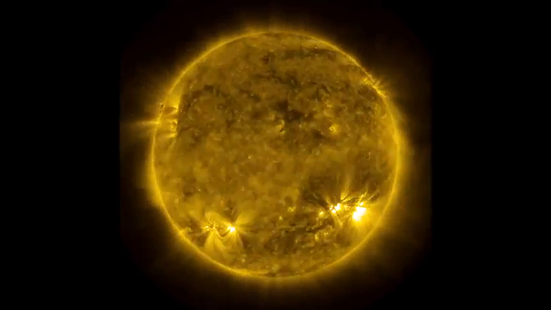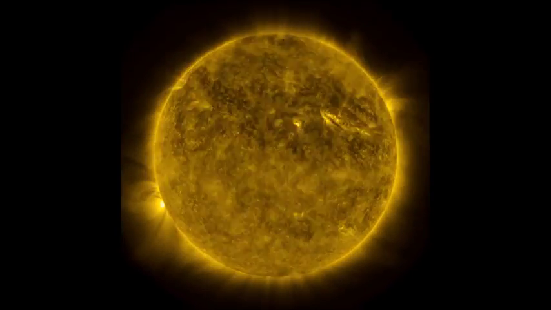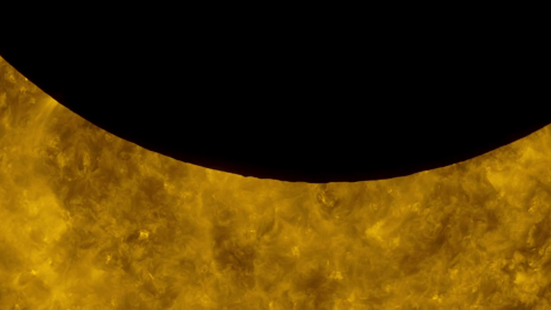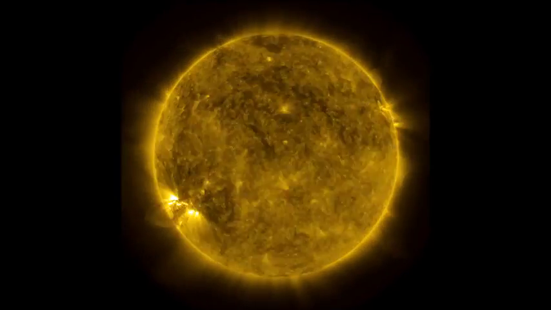If you see that big black disk that moves over the sun, that's the moon, what we call a lunar transit. That's when the moon is moving between the sun and the SDO spacecraft. It almost looks like a perfect circle, but if you look really close on the edge, you see these little tiny humps. Those are the mountains on the moon. Just an amazing thing you can see with these incredibly high-resolution cameras.